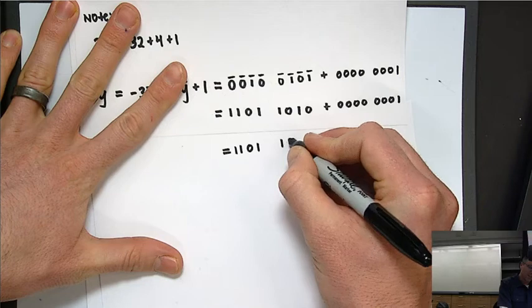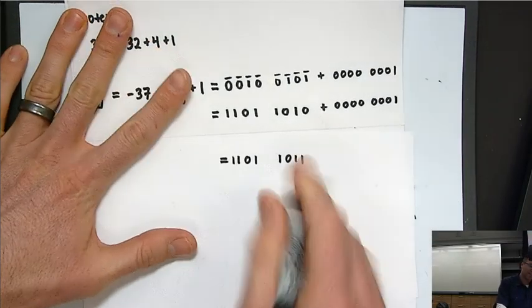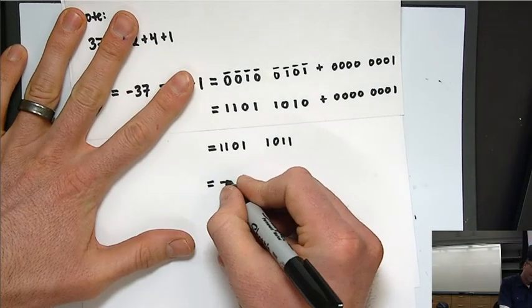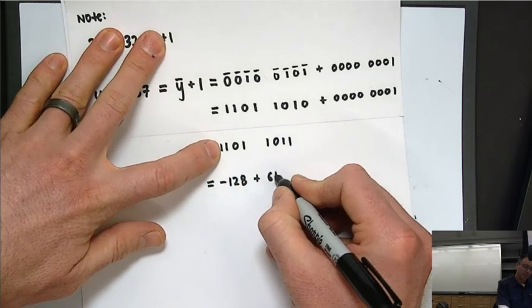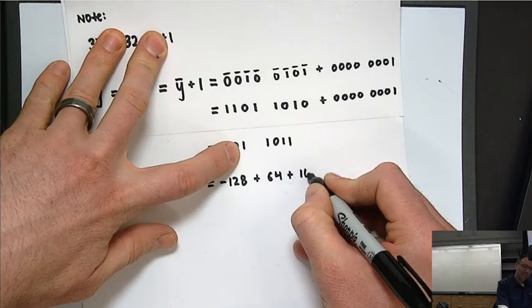1101, 1011. Let's go ahead and check that this is indeed legit. This would be negative 128 plus what? 64, 16.